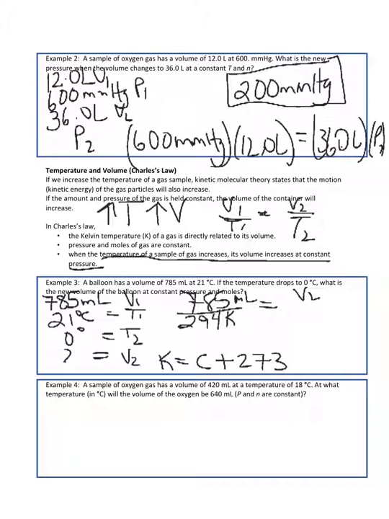V2 we don't know. And 0 plus 273 is just 273. So let's find what our new volume is. 785 divided by 294 gives us 2.67. Then multiplying both sides by the 273 to get it out of the denominator gives us a new volume of 729 milliliters.